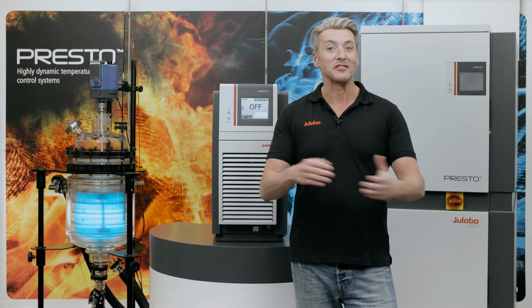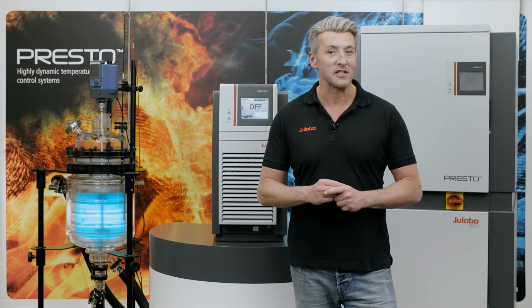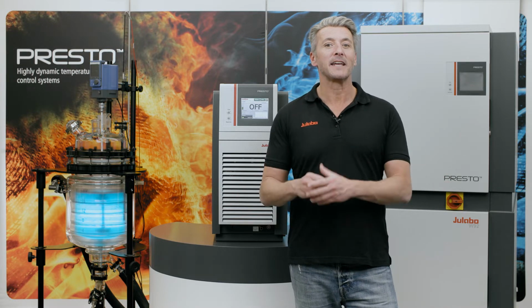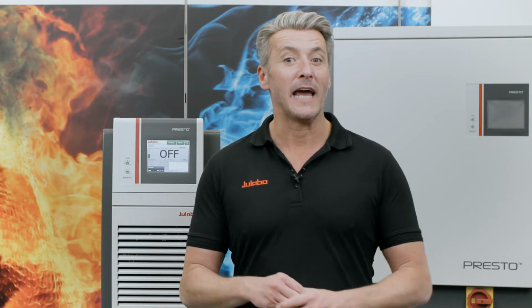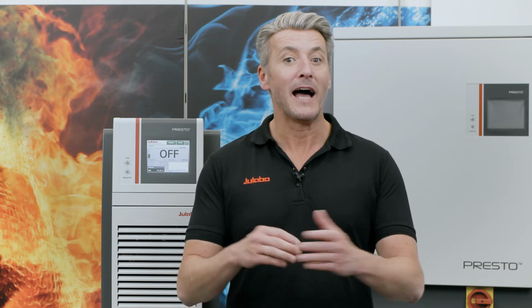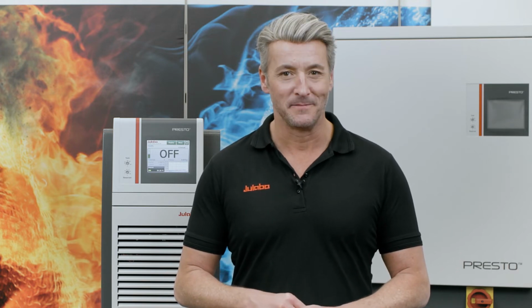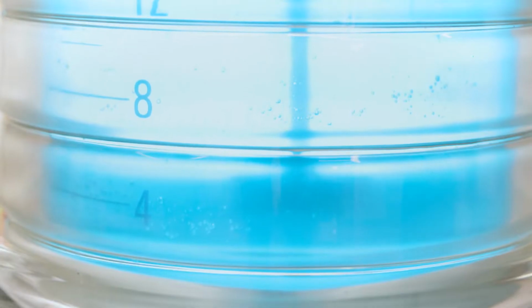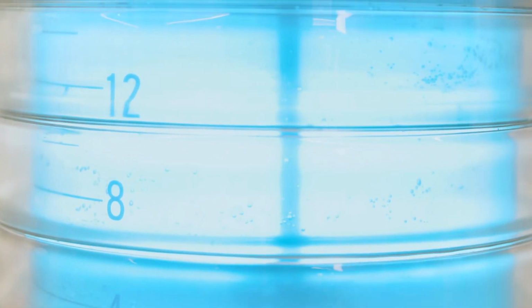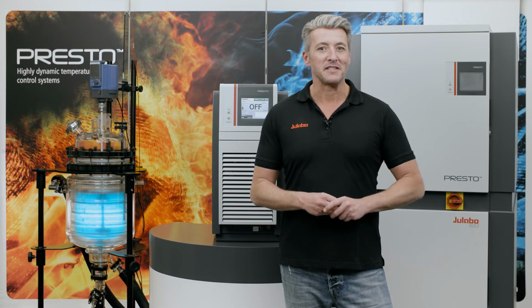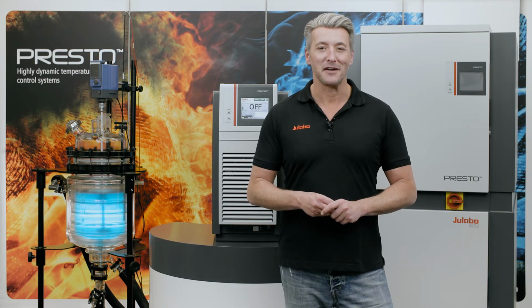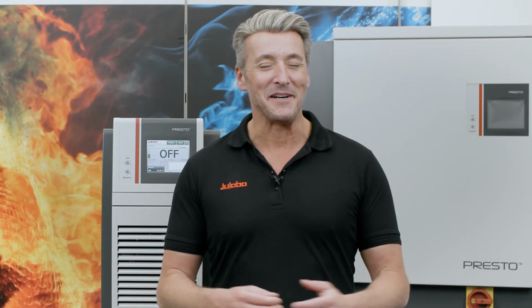My name is Alex and today I will show you the simple steps to adjust temperature sensors with our highly dynamic temperature control systems, PRESTO. This feature is called ATC function, which stands for Absolute Temperature Calibration. For several reasons, there might be a slight temperature difference between the actually real and the measured temperature. To compensate for this difference, you can use the ATC function. Let's see together how that works.